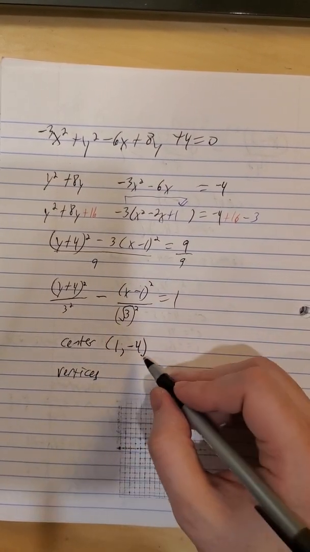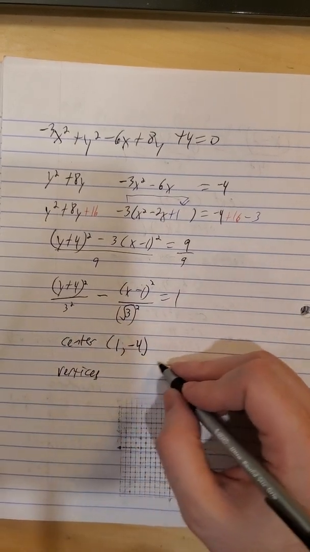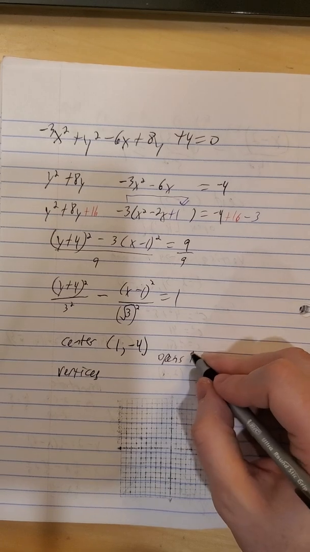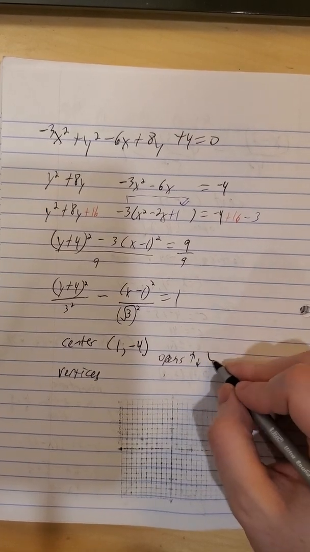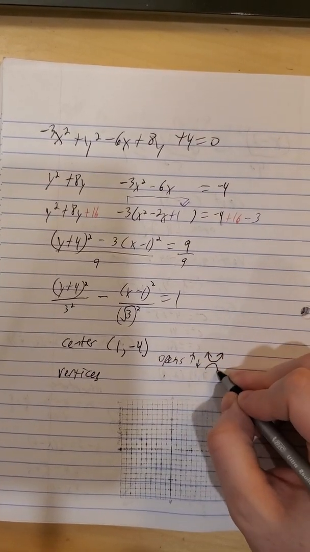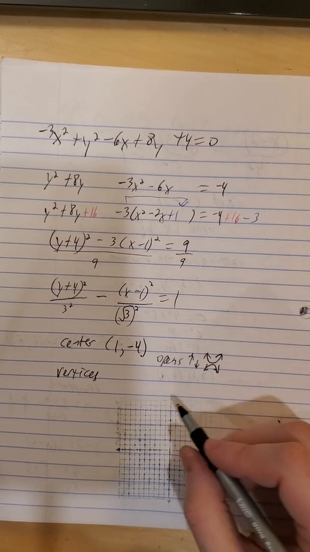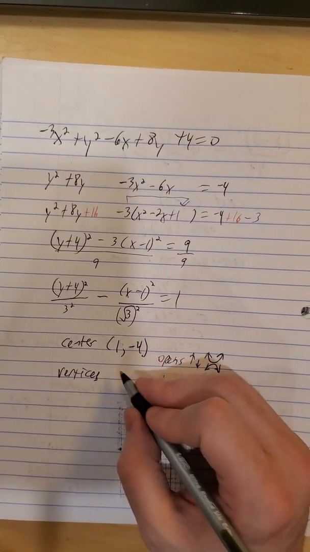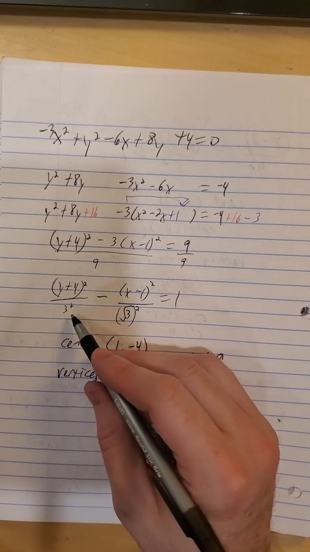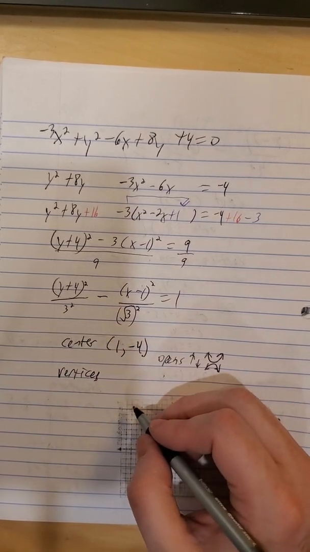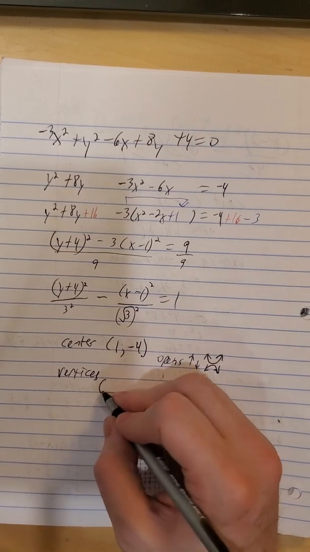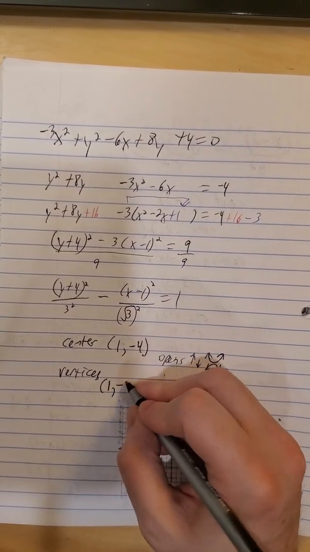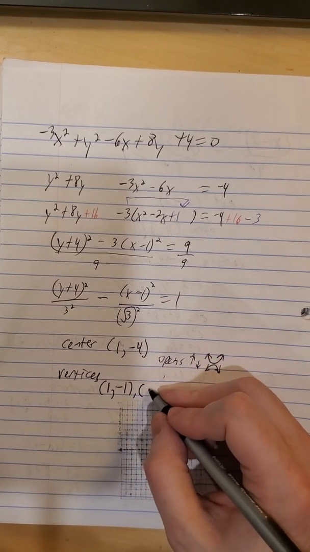Our vertices, because the y goes first, this one opens up and down. So for our vertices, we're going to move up and down by 3. So that x is going to stay parked, and we're going to move up 3 and down 3.